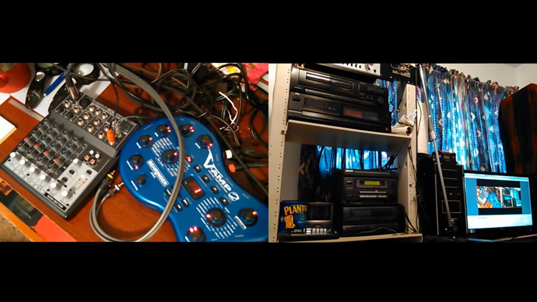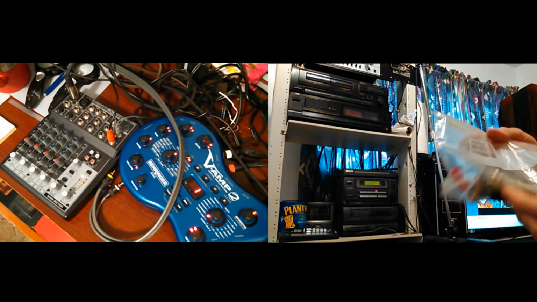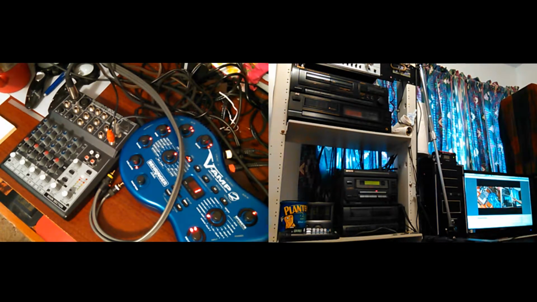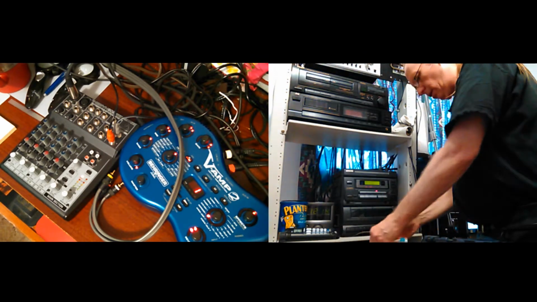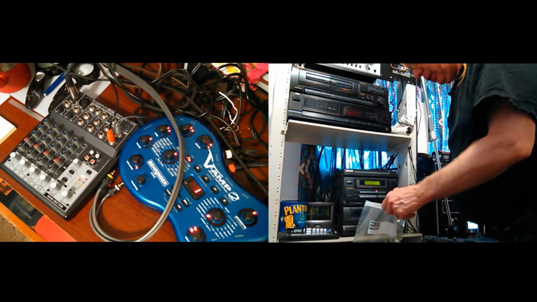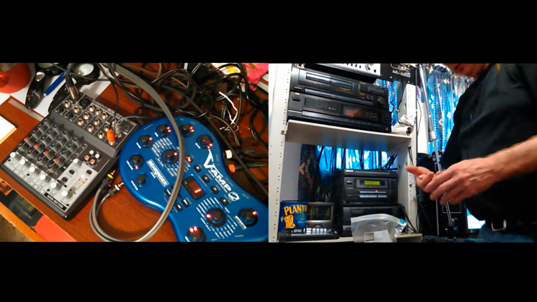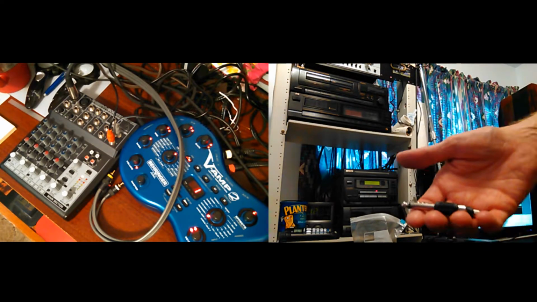Okay, so I have a little bag full of all different kinds of adapters. So let's see what I can get. Yep, got 2 of them running. Right, pretty easy. These are RCA to 1/4 inch adapters.